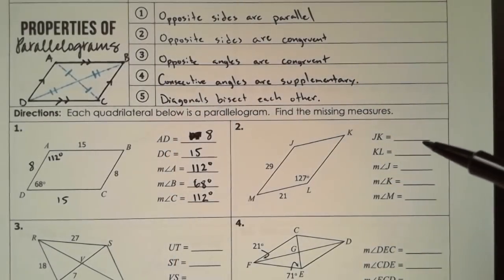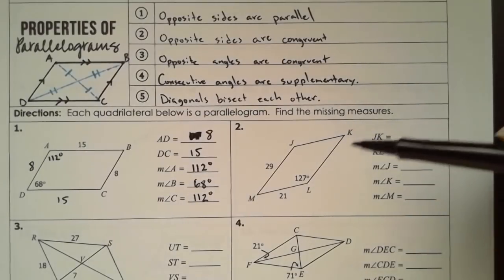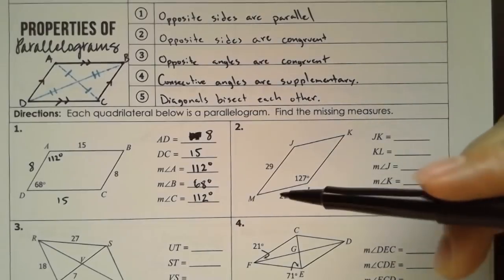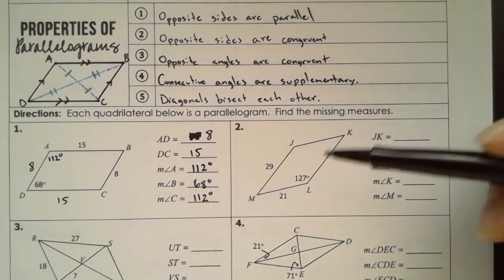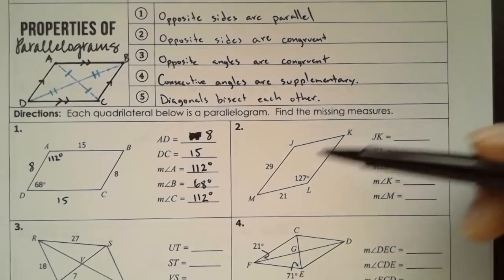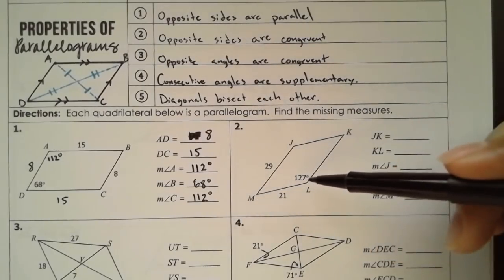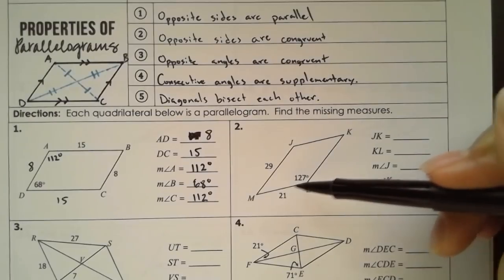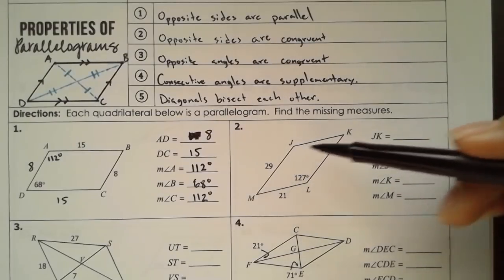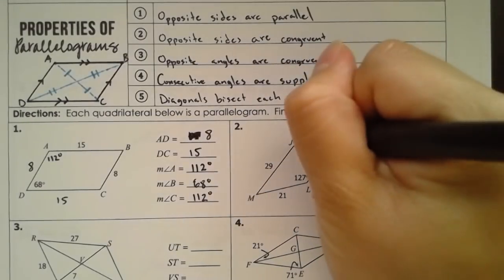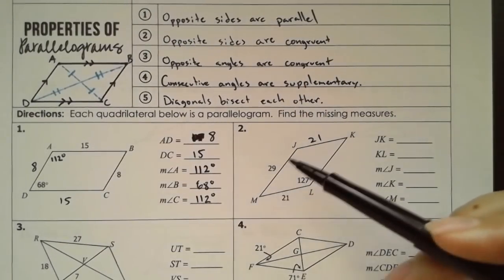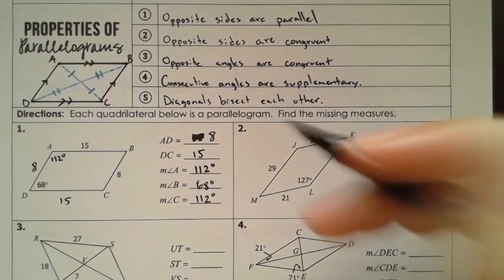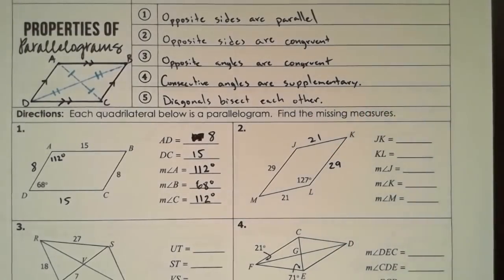For number 2, it says same idea. We're finding JK, KL, and then 3 angles. Okay, so maybe before we fill this out, so we can avoid errors like I did here, let's just go ahead and fill in the picture. So ML is 21. The opposite side to this one is JK, so this one is also 21. This side here is 29, so then this side here is also 29.